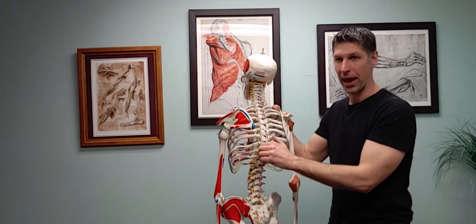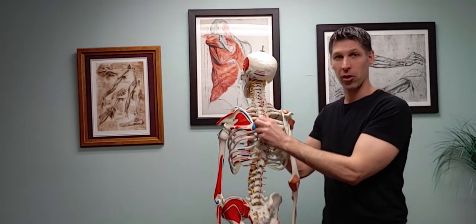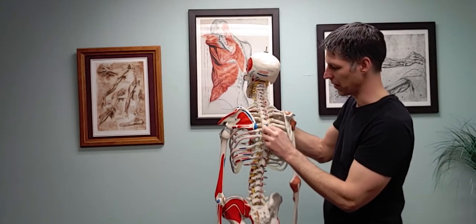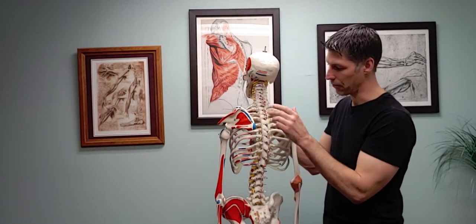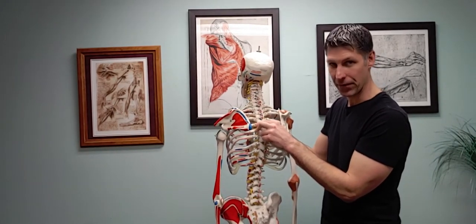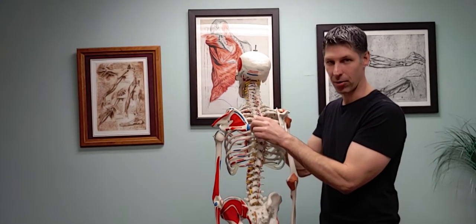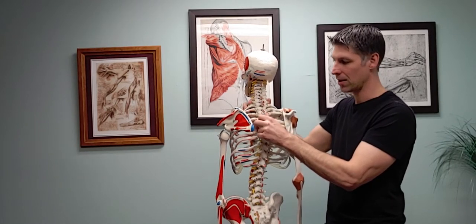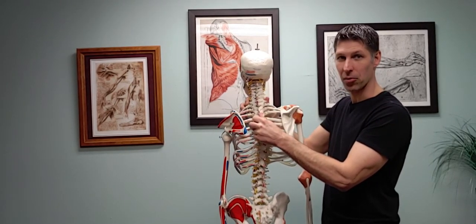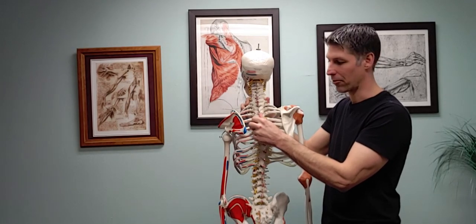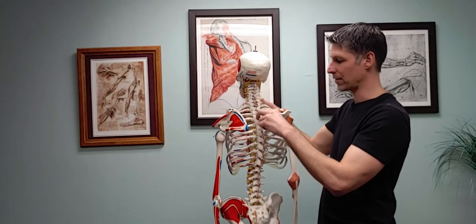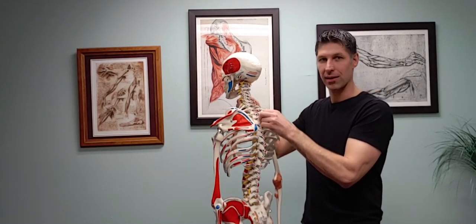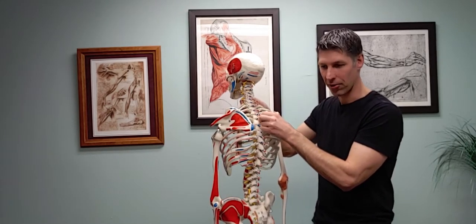So the transversospinalis group, which would include rotatores, semispinalis, and multifidus, would all be contralateral rotators. So they run approximately from the transverse processes inferiorly to the spinous processes superiorly. So when they contract, muscles on the left side would rotate the vertebrae to the right. So contralateral rotation. The muscles on the right side, when they contract within the transverse plane, would rotate to the left. So again, contralateral rotation.